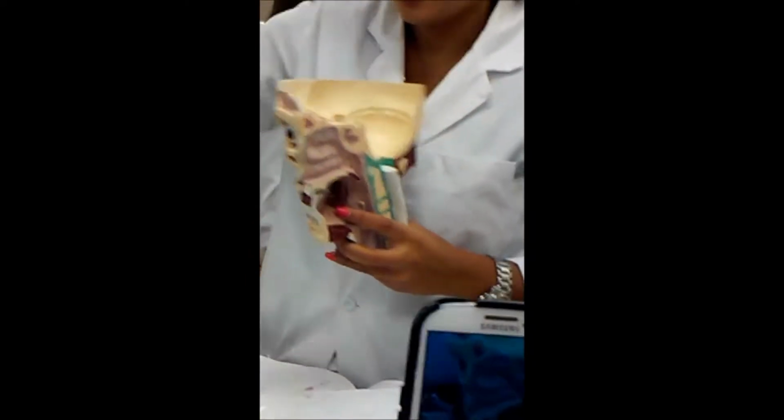So before you guys go, take a picture of that one. This is the tonsil. So I don't want to point to it, okay?